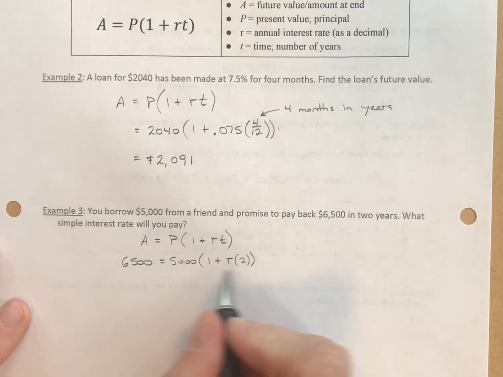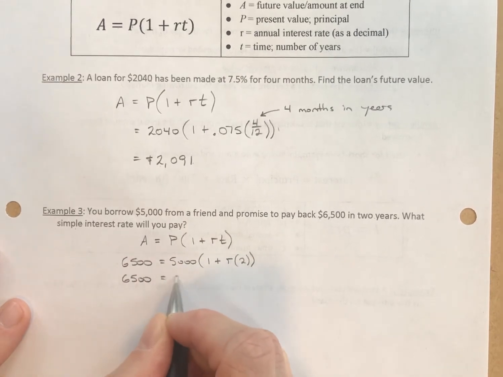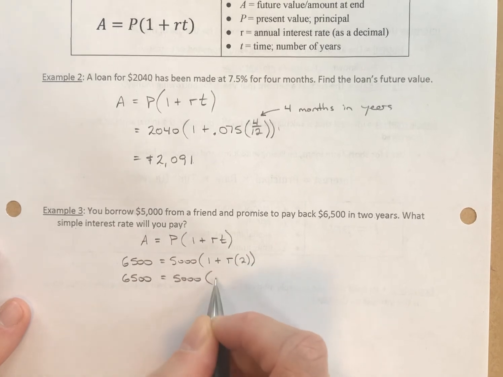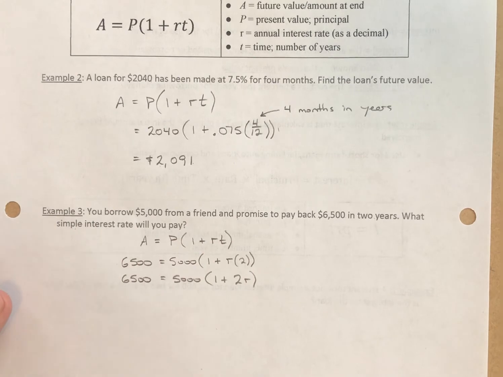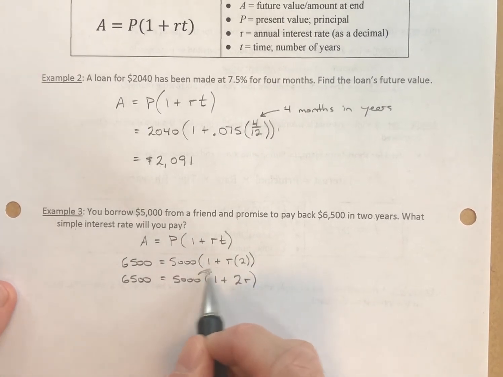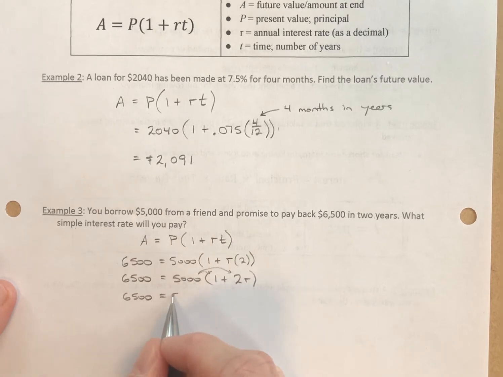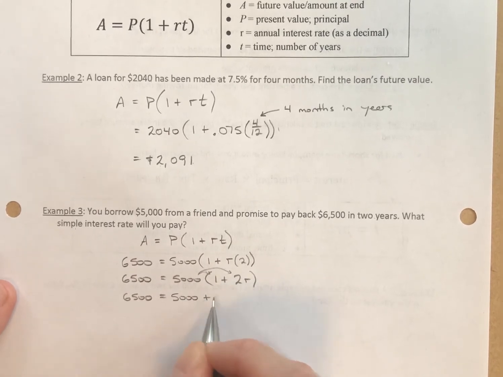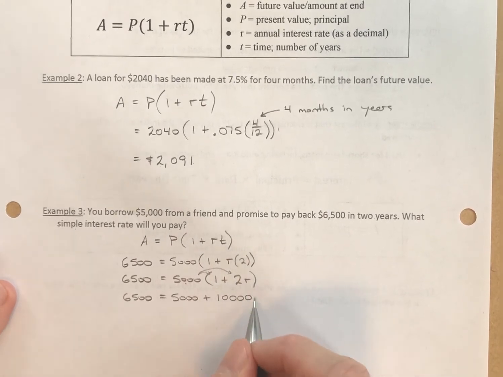So we can actually simplify that a little bit. This is 6,500 equals 5,000 times 1 plus 2 times R. That's more how we're used to seeing it. Okay, a touch of algebra. The distributive property, we know all about that. This is 6,500. Well, 5,000 times positive 1 is 5,000. And 5,000 times positive 2R is 10,000 times R.